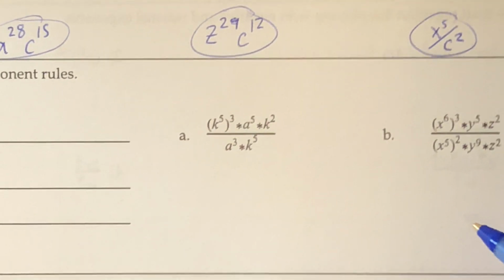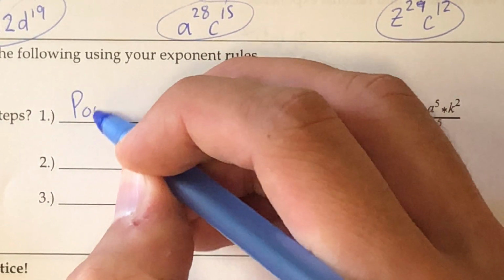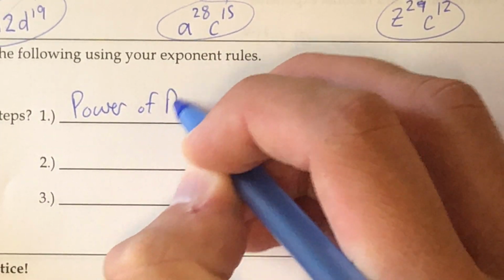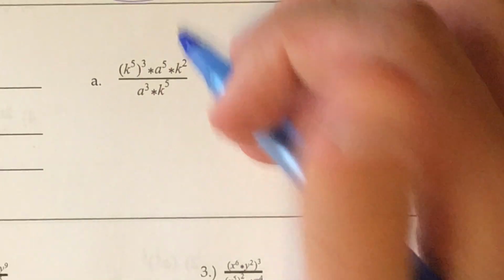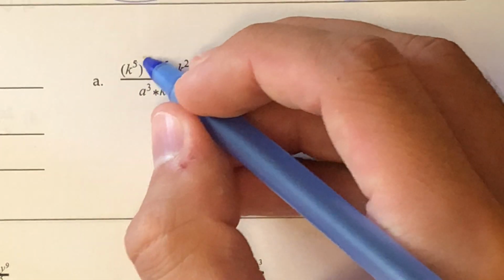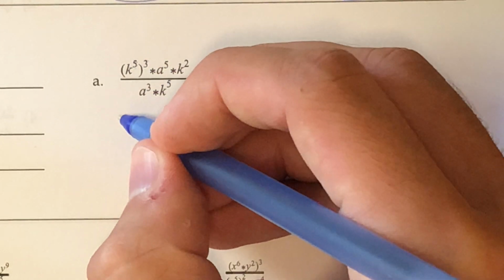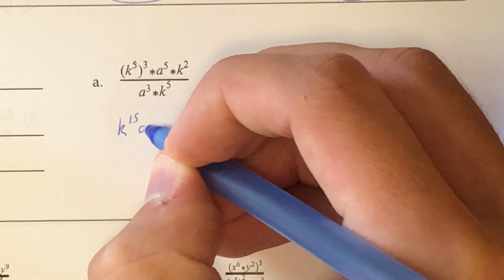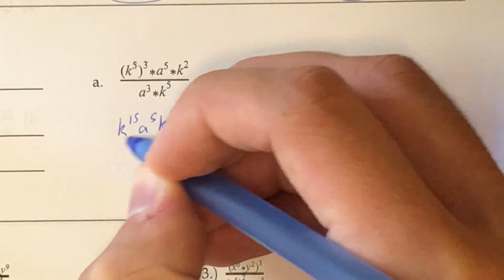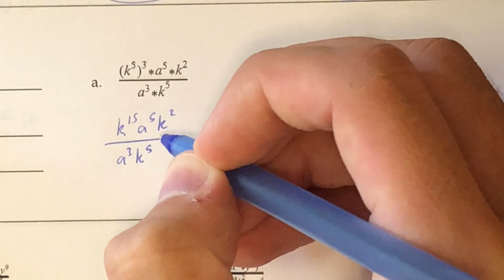So in other words, usually the steps that we would take here would be, let's start with power of a power. So for a, the only power of a power here we have is this k to the 15th, because we have 5 times 3. So exponent to exponent is power to power. So we get k to the 15th, a to the 5th, k squared. No powers on the bottom, so we'll leave that as is.